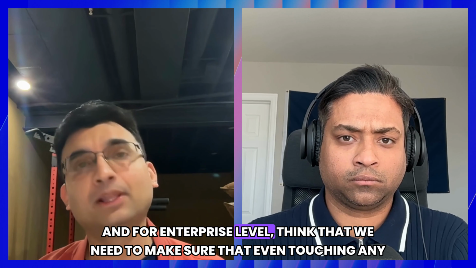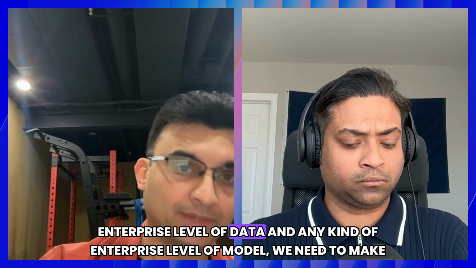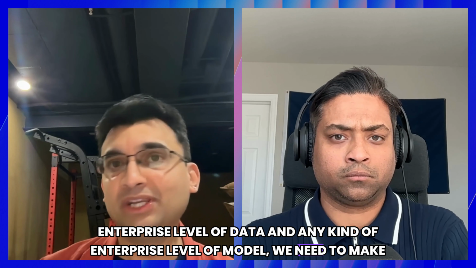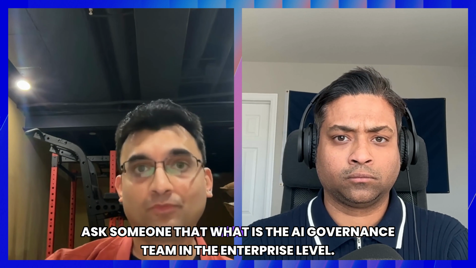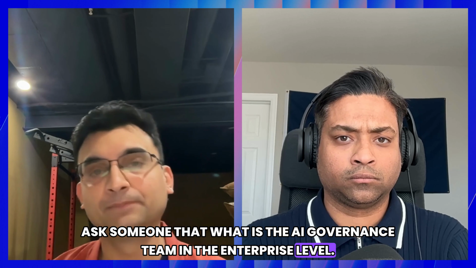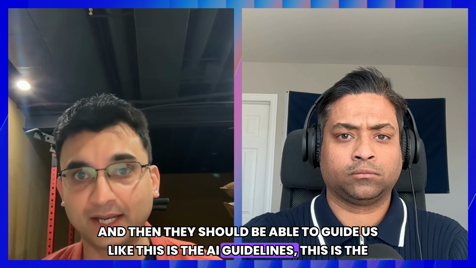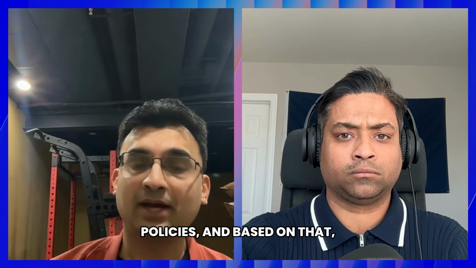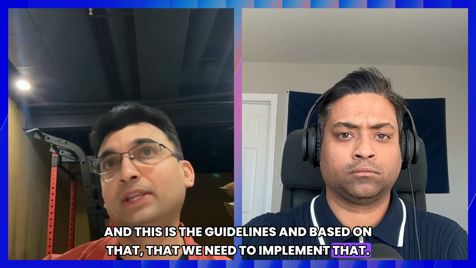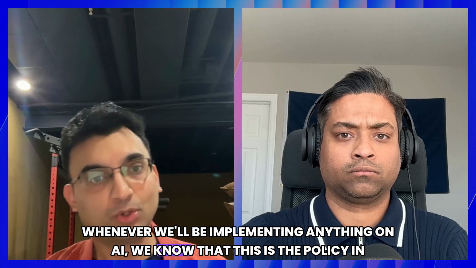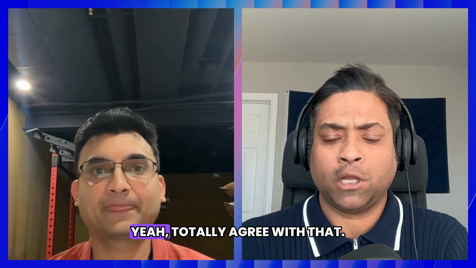And for the enterprise level, before even touching any enterprise data or any enterprise model, we need to ask someone, the AI governance team in the enterprise. They should be able to guide us: this is the guideline, this is the policy, and based on that we need to implement. So whenever we implement anything on AI, we know what policy is already in place for my enterprise. Yeah, totally agree with that.